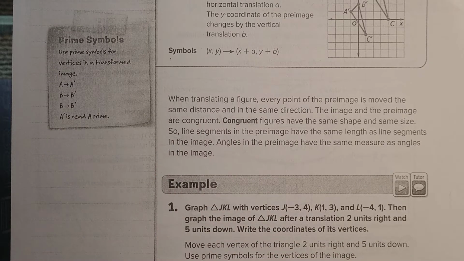When translating a figure, every point of the preimage is moved the same distance and in the same direction. The image and the preimage are congruent. Congruent figures have the same shape and the same size. So that means they are identical. So, line segments in the preimage have the same length as line segments in the image. Angles in the preimage have the same measure as angles in the image. So that means everything's moving, but they're the exact same.